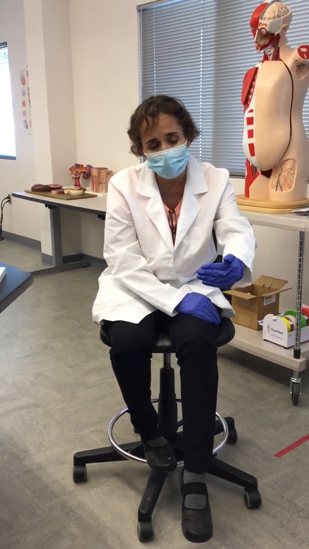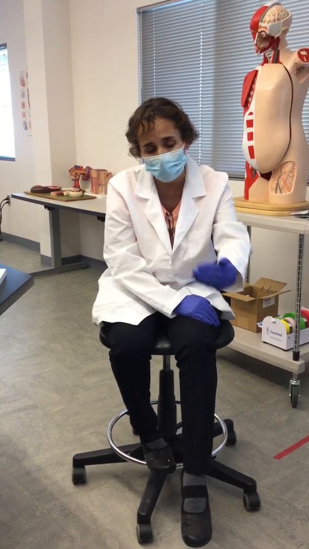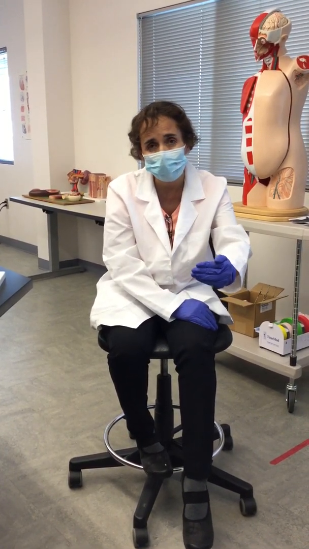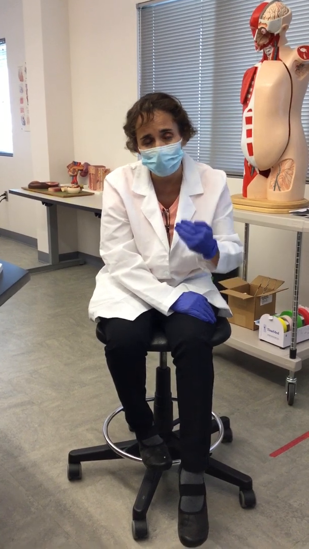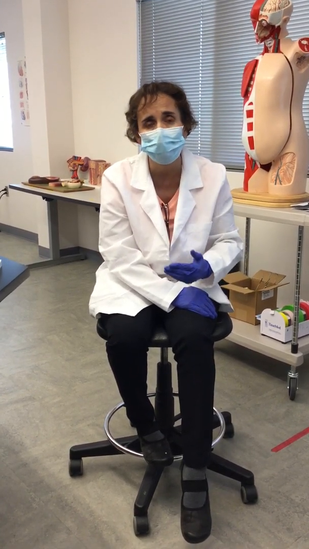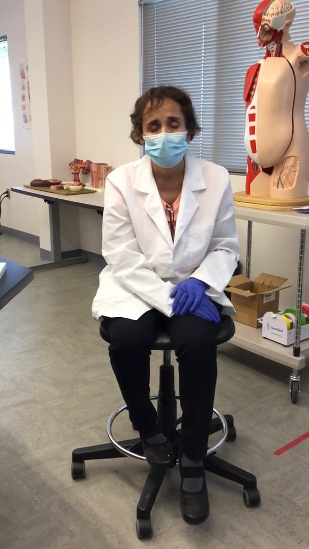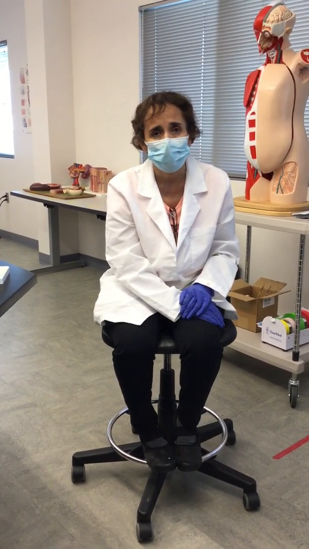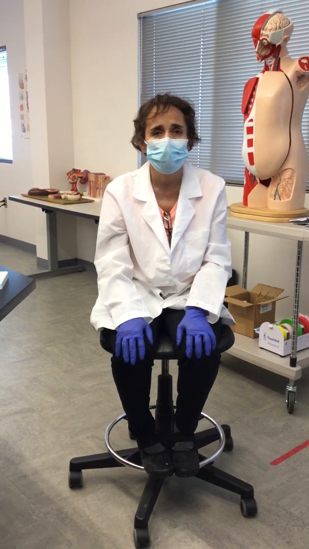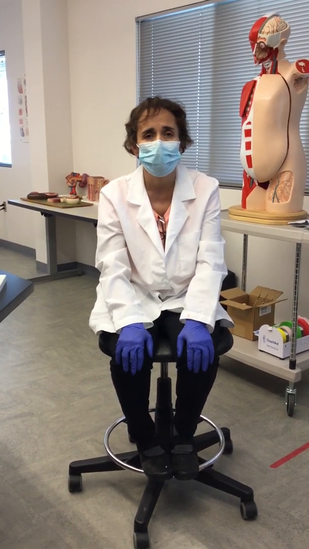So in the case of the PCL, the posterior cruciate ligament, if you push and then you feel translation or movement of the tibia over the femur greater than 6 millimeters, that will be a positive test for a torn posterior cruciate ligament. So this is all then for these tests of the ligaments of the knee.